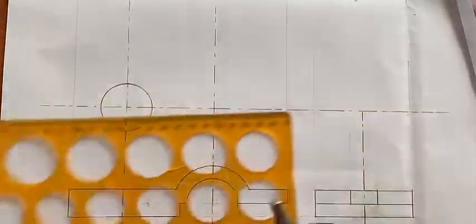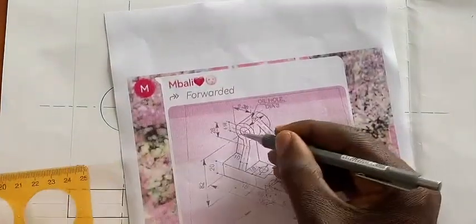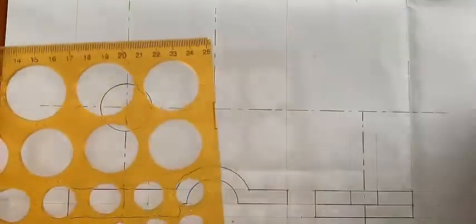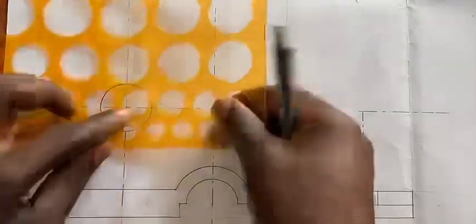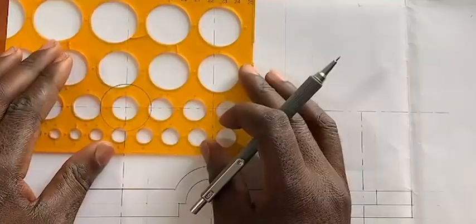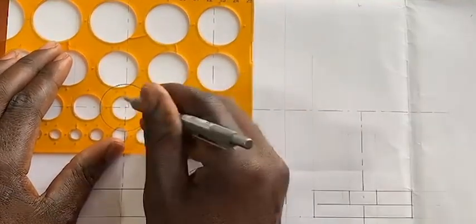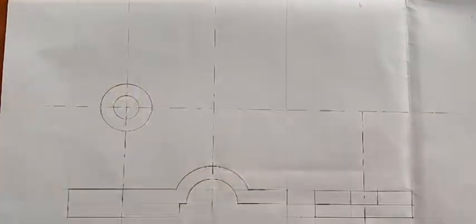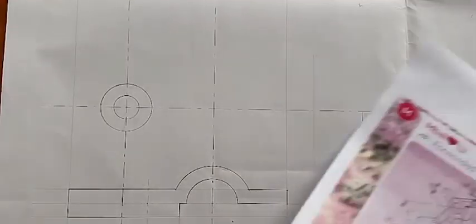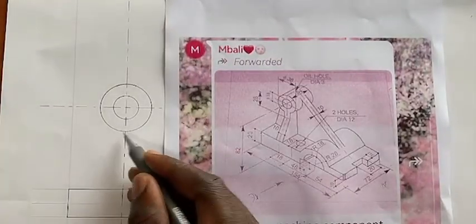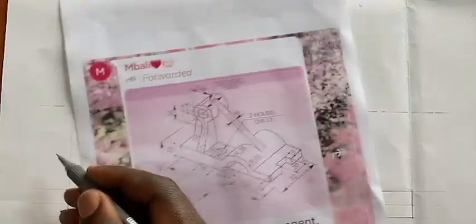Then where's my 18? So the smaller one is diameter 18, isn't it? Okay. So this is 17, 18 is this one. So from here I have this one. Okay, that's it. And then double check somewhere here. I have to erase it. As much as you can see, it's not closed there, isn't it?